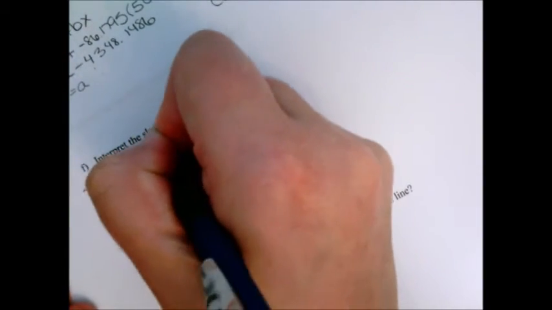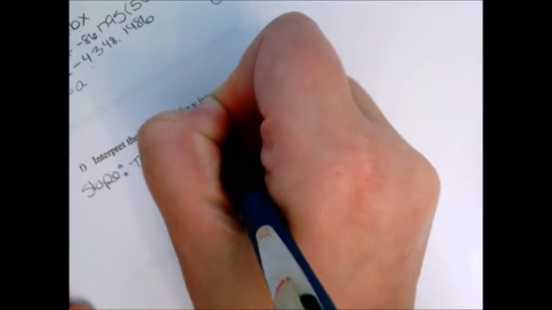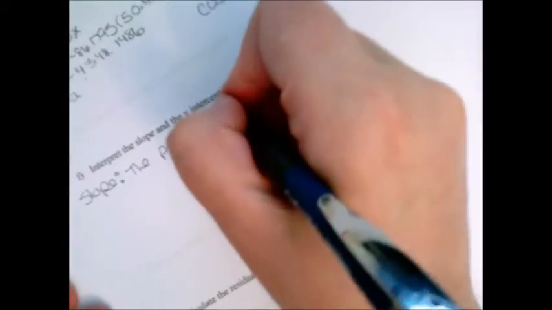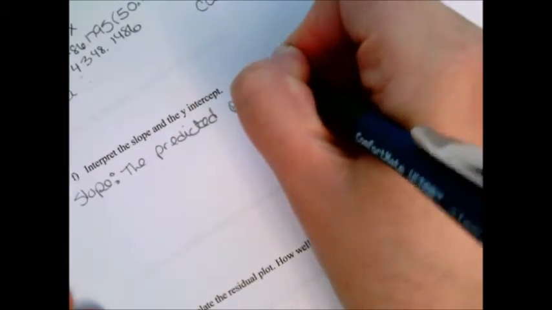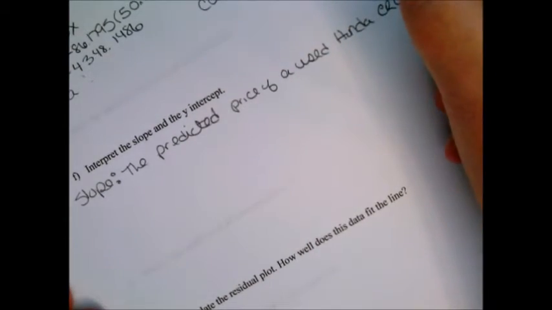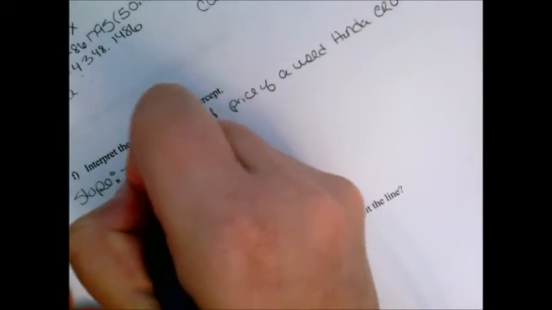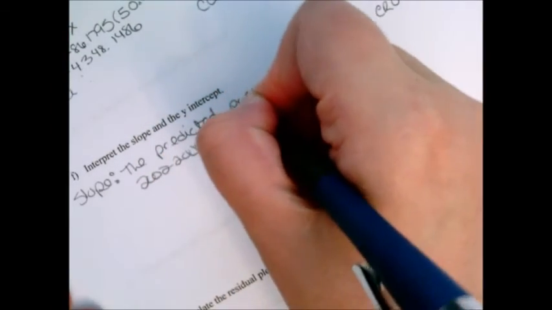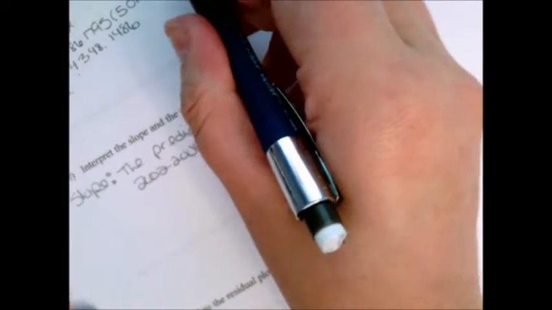So your slope is the predicted price of a used Honda CRV 2002, 2006. Goes down. Why is it going down? Because our slope is negative.